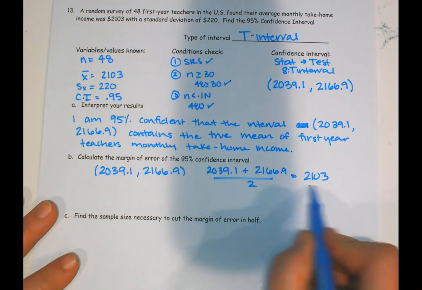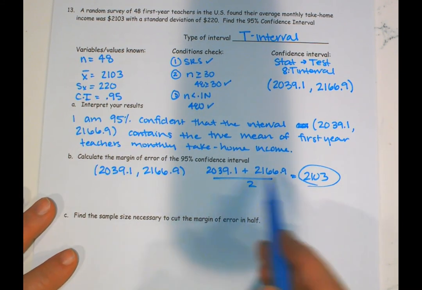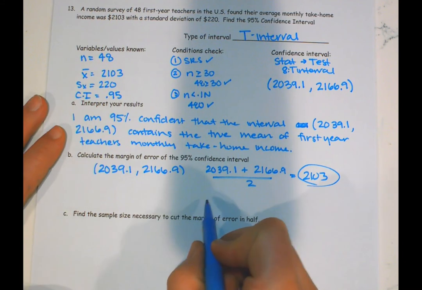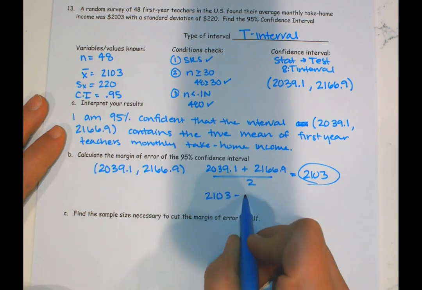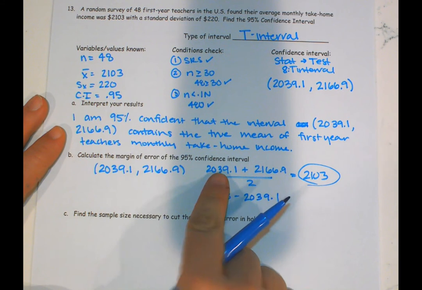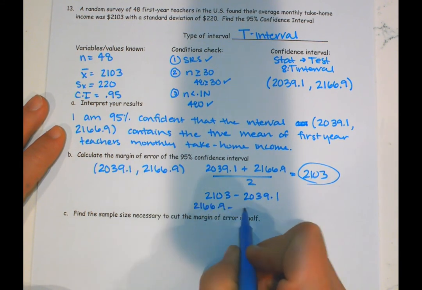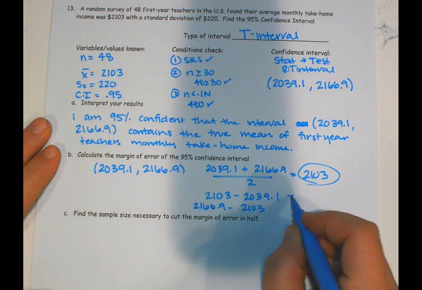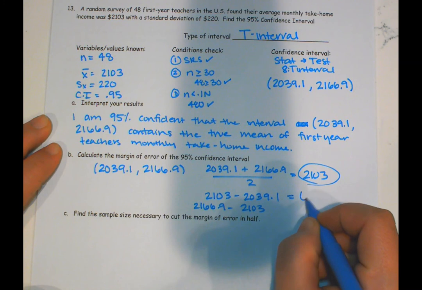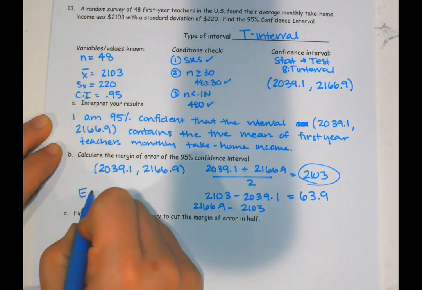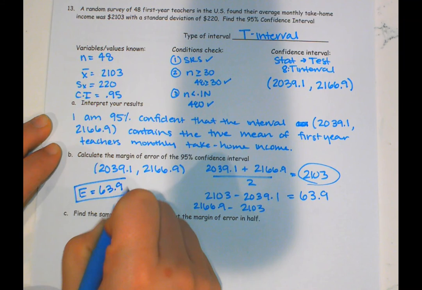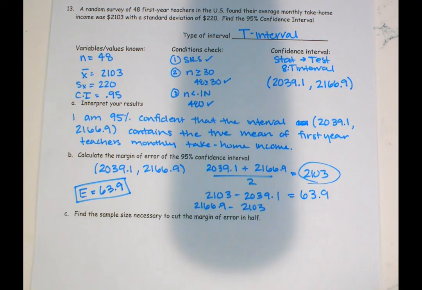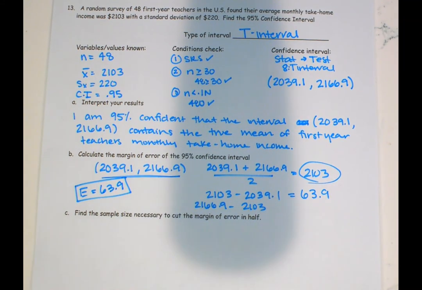So then to find my margin of error, I take that value and I either subtract it from this or subtract this. So I can either do 2,103 minus the first part of my interval or the second part of my interval minus, and I would get the same value. So it's not really necessary to do both. Just pick one of them, and you're just finding the distance from the middle to one of the ends of your interval. So if I do that, I get 63.9. So my margin of error is 63.9. If I take this value and I add and subtract 63.9, it creates this confidence interval.